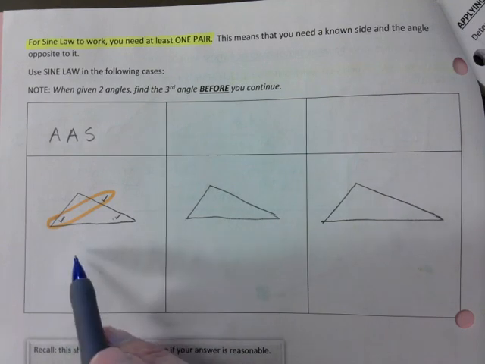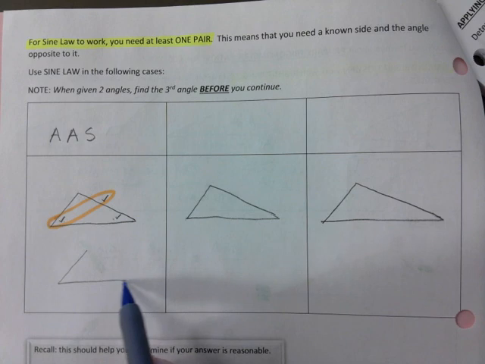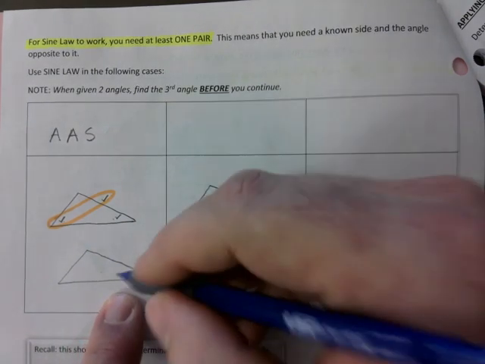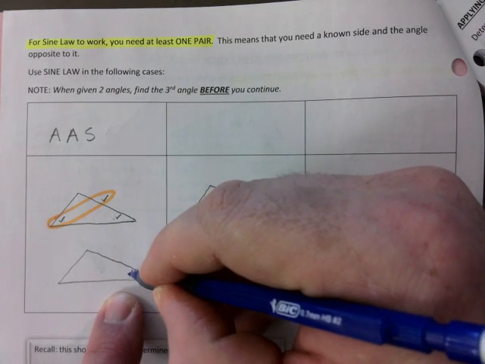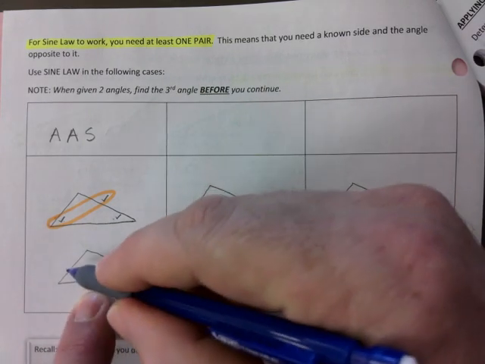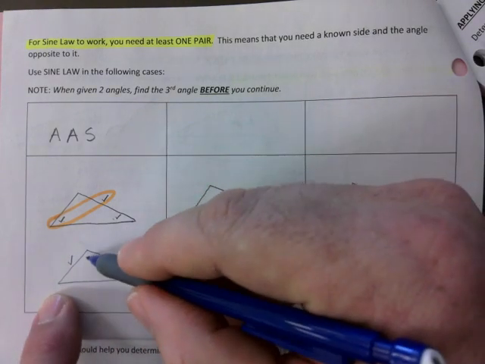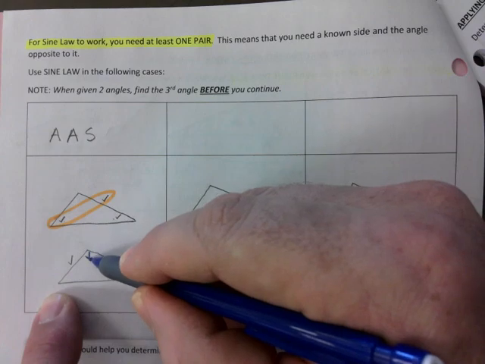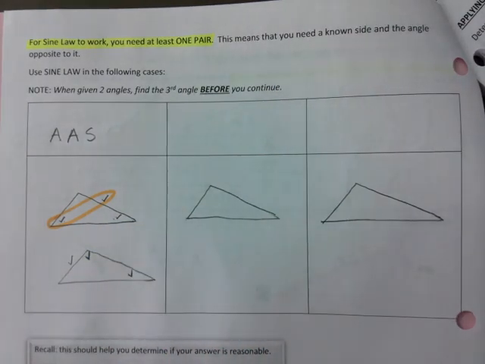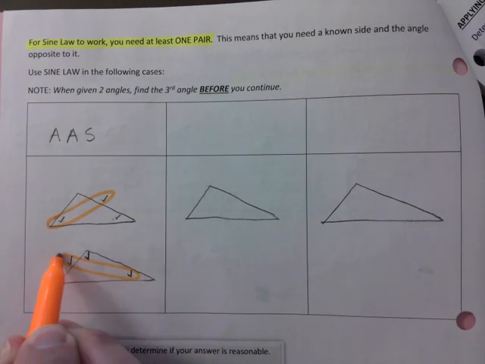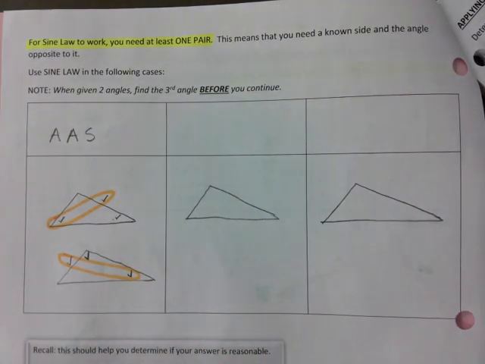You know what? I'm going to do one more here. Just so you don't think it's just always going to be like that. So let's say you know this angle right here and the side across from it. Bingo, you know already this is going to be sine law. And so let's say I tell you that you also know this angle right here. You still have this pair right there. That's what you want to focus on. Angle, angle, side.